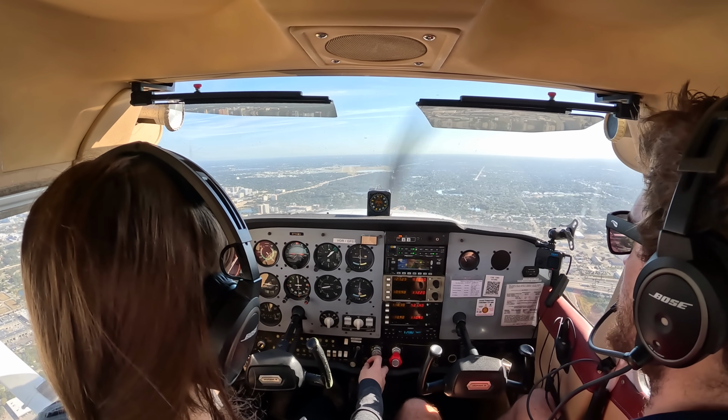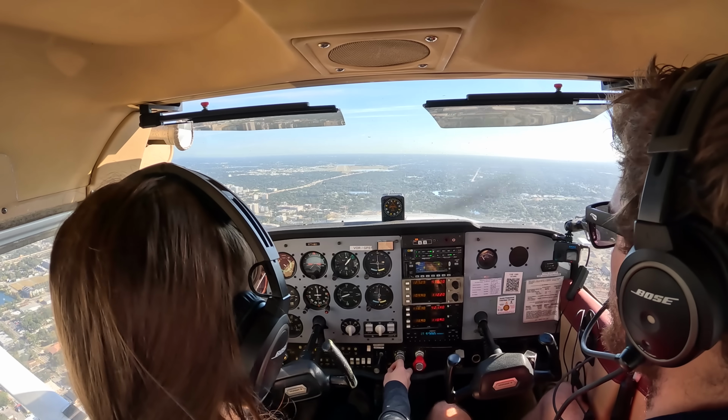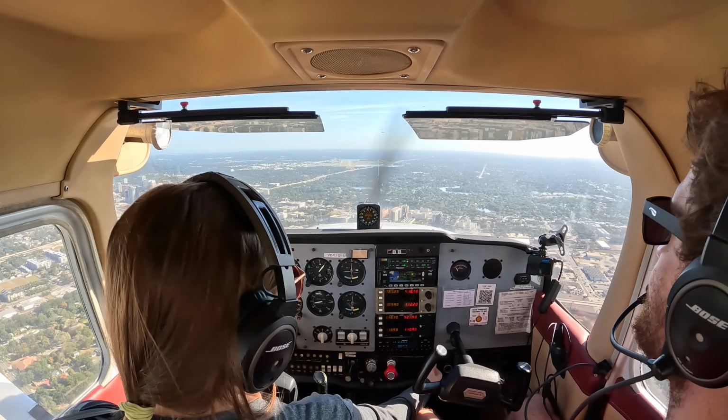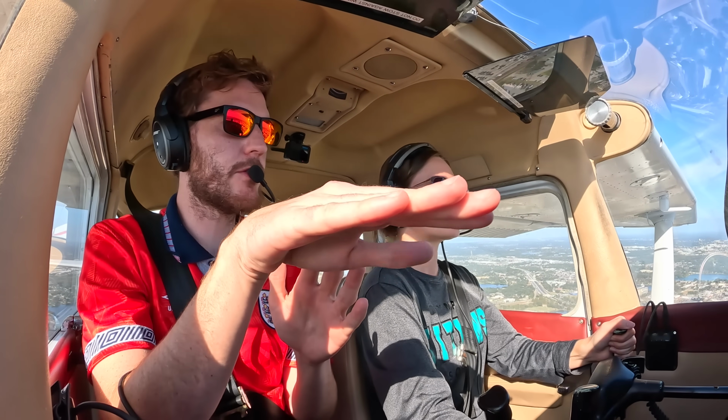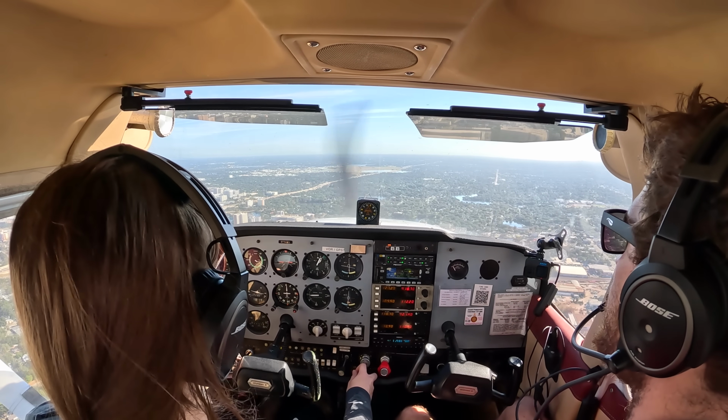So keep the nose down towards the runway. We're already below the white arc, so you get 10 degrees flaps. 10 degrees, and then the nose is going to want to rise, so you've got to keep that nose towards the runway.